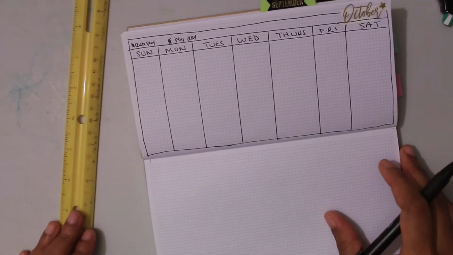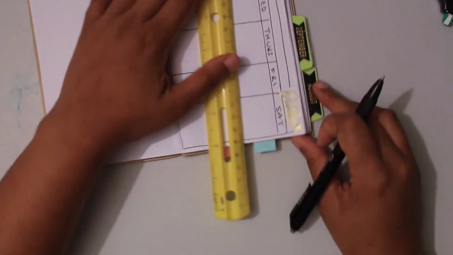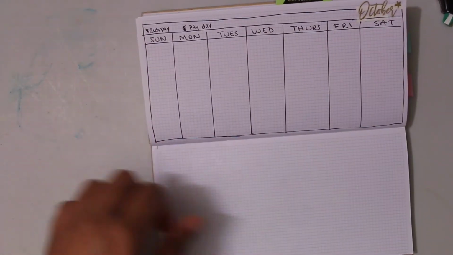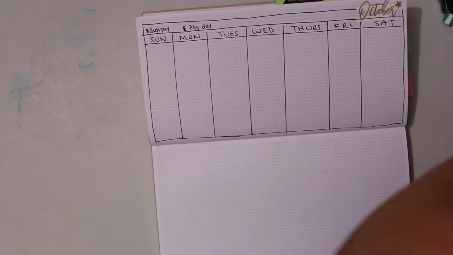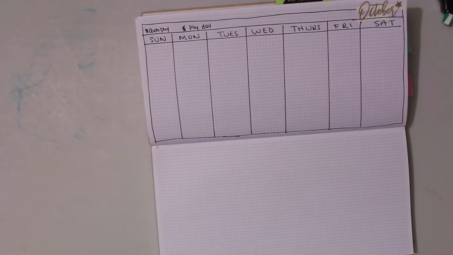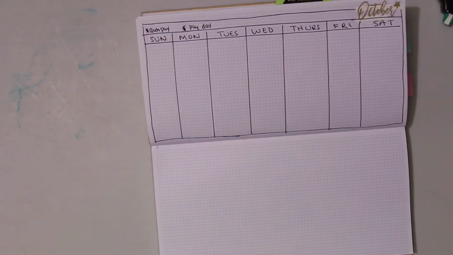That is all. This Friday one probably could have been moved over one more, but it's alright for this month because my birthday lands on a Saturday. So that is fine to not have it be that way. As in, the Saturday could be bigger because I'm going to probably put happy birthday stickers.